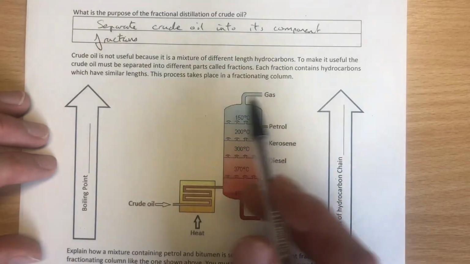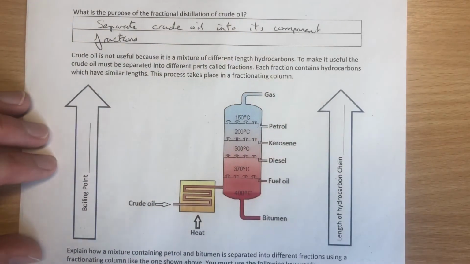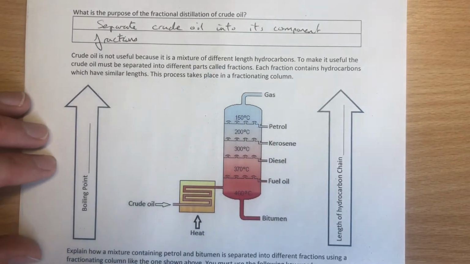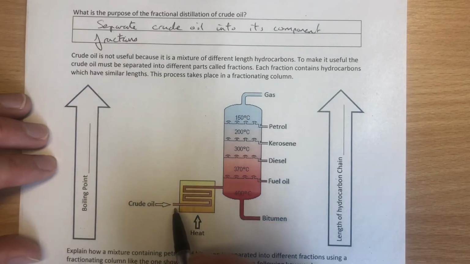Now you're probably thinking to yourself that this doesn't look anything like the fractional distillation apparatus in the lab. Fractional distillation apparatus in the lab is a batch process, so in other words, we put the crude oil on the bottom, we heat it up, and we can separate it out using the fractionating column. But then when the original flask is empty, we have to start again. Well, this is a continuous process. This is what they do in industry.